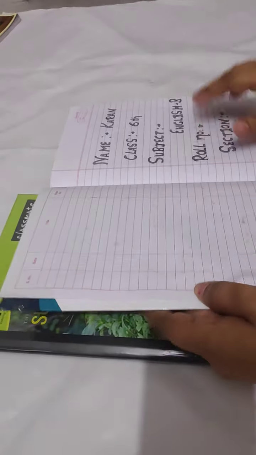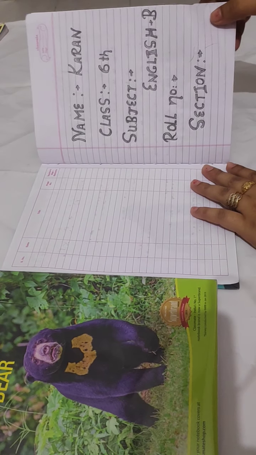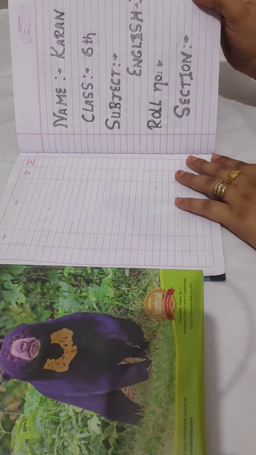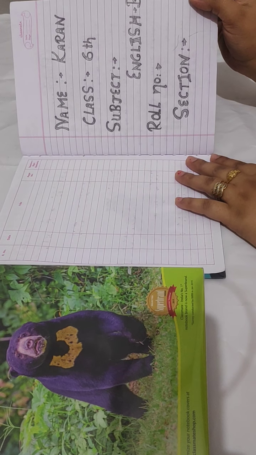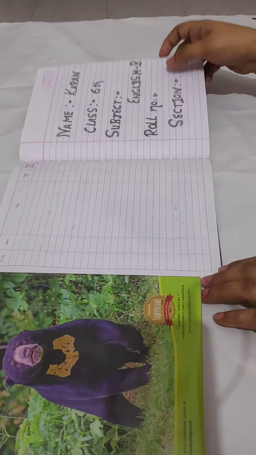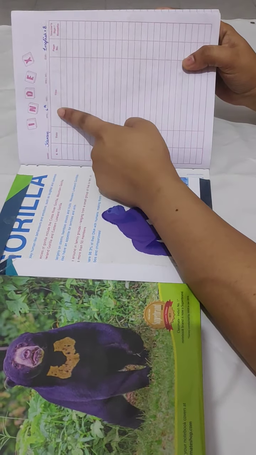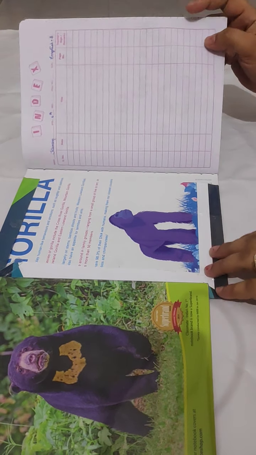Look students, you can see here the name of the student, class, subject, roll number and section. It looks very beautiful. You will write here name, standard, section, roll number and subject.